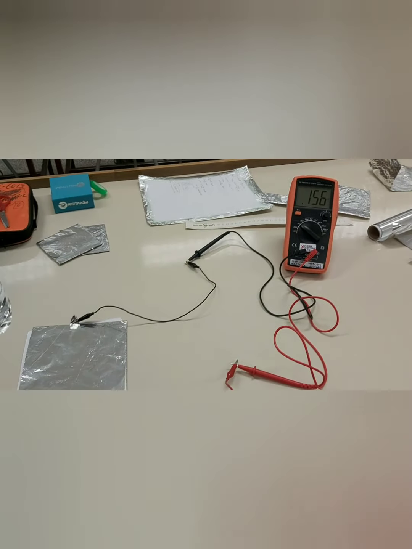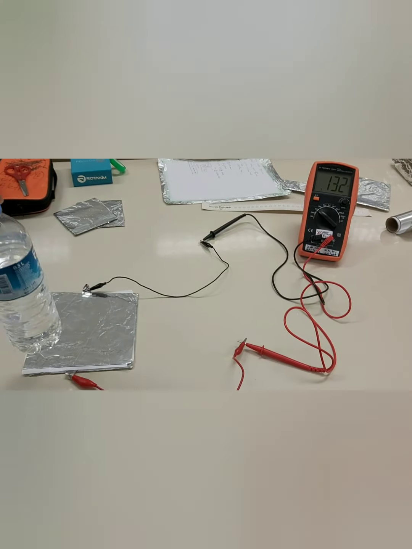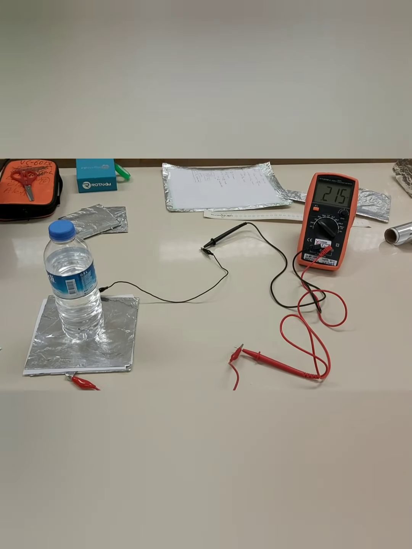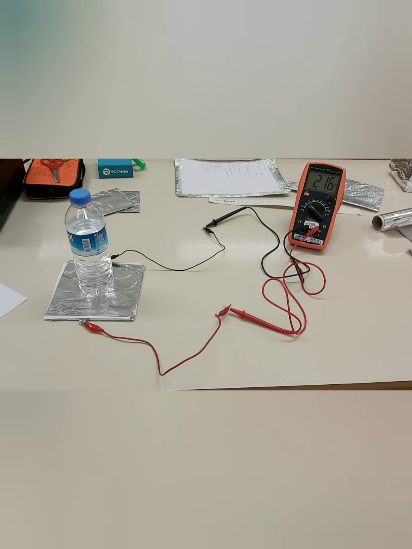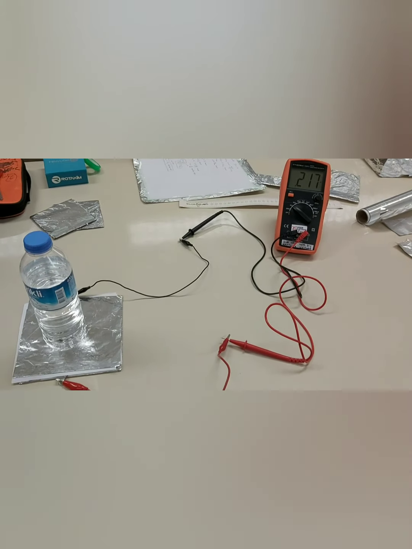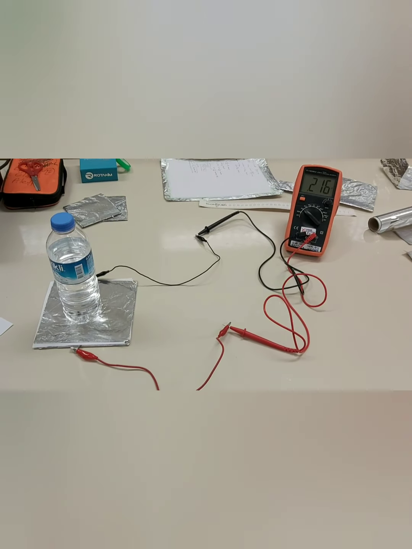This is the setup of the experiment. We put some weights on the homemade capacitor and make the measurement. This procedure is repeated for different areas of the plates. Also, I use a multimeter for the measurement.